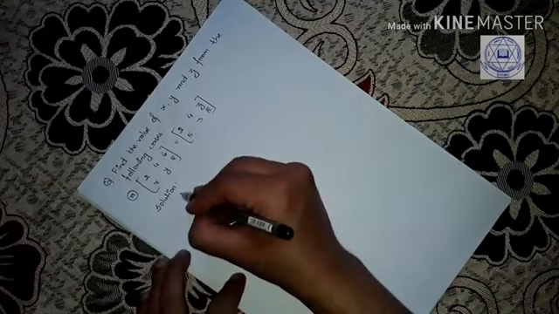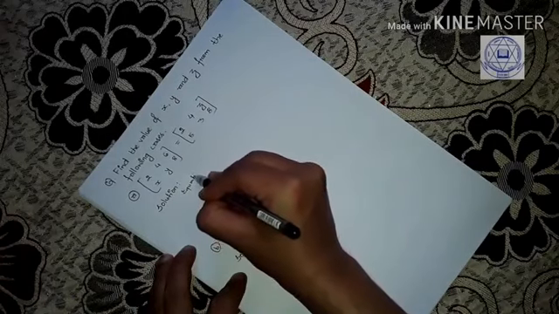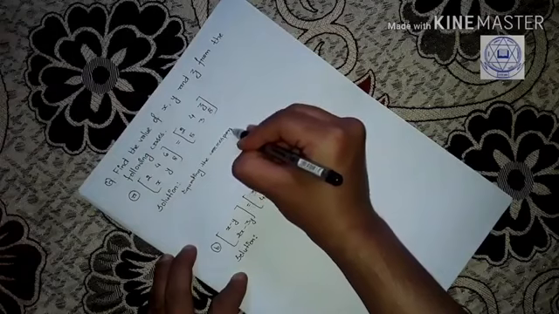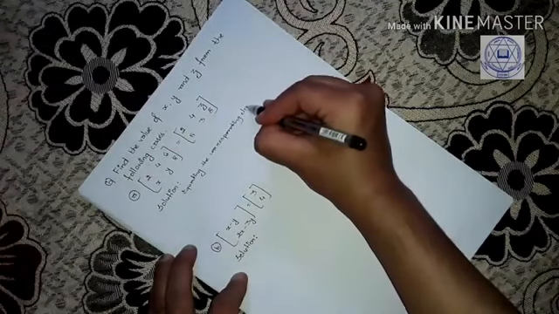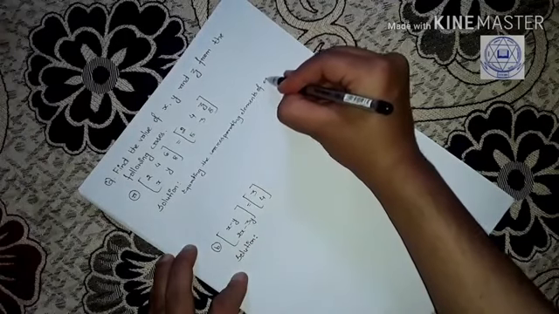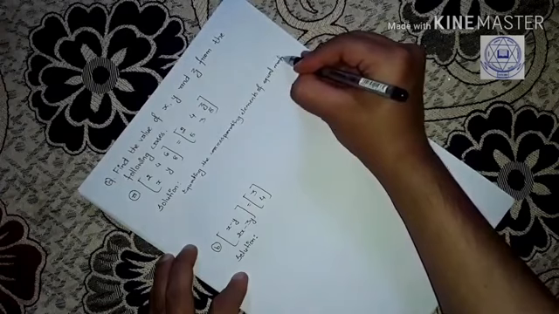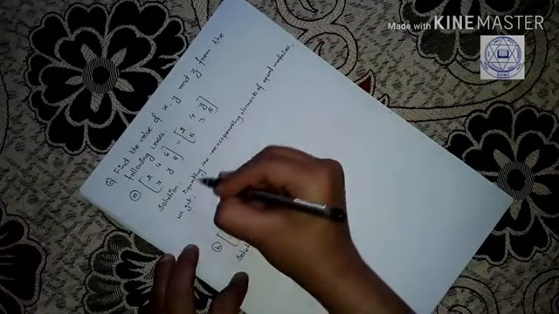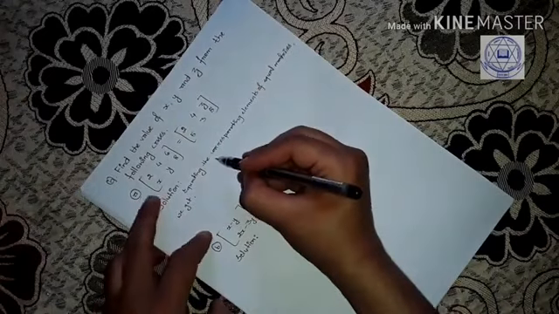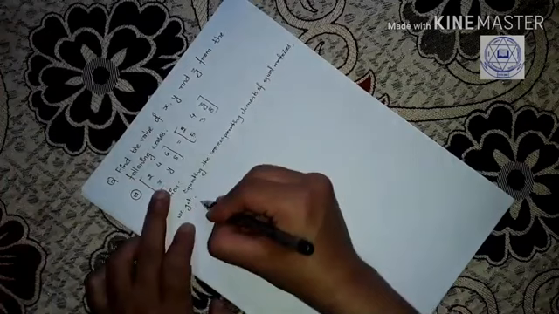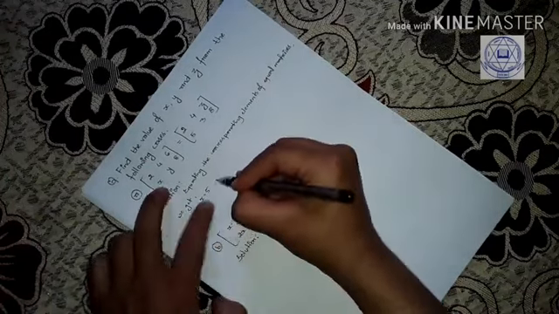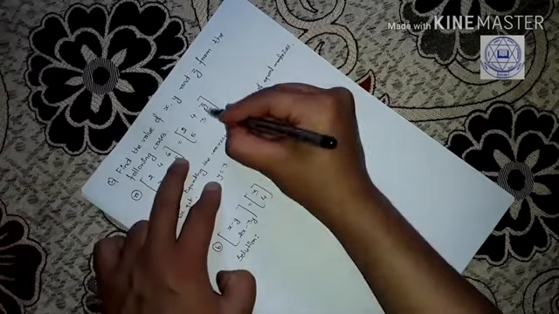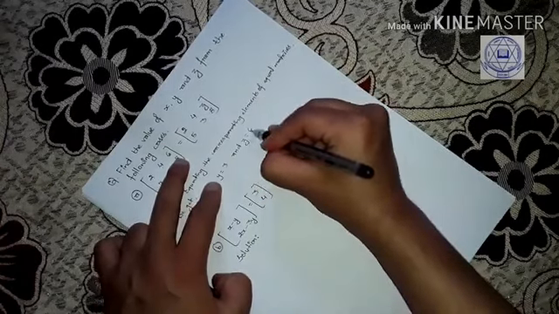Now equating the corresponding elements of equal matrices, we get, in alphabetical order, x is equal to 5, y is equal to 3 and z is equal to 6.